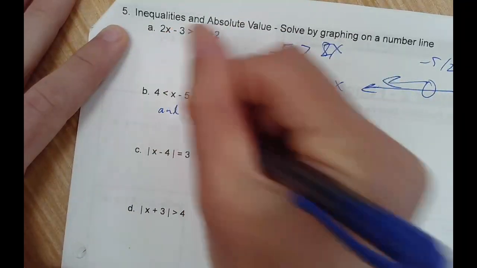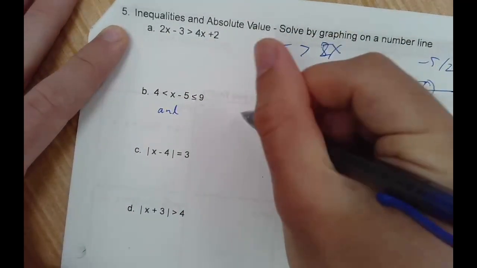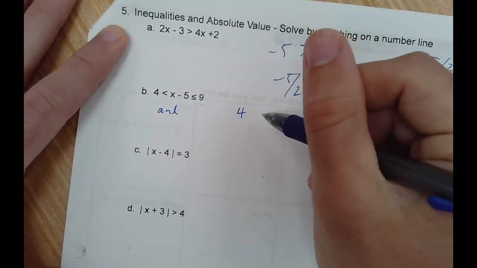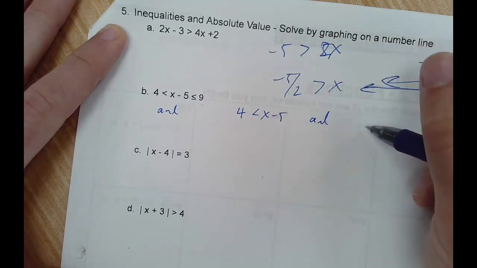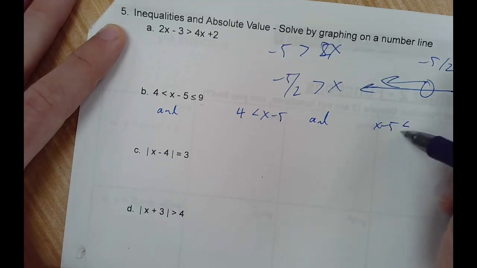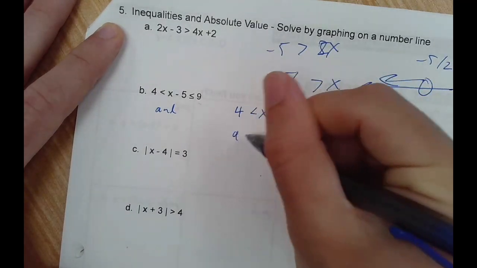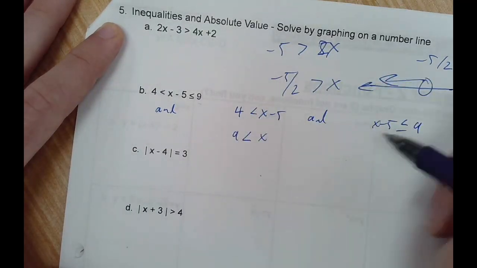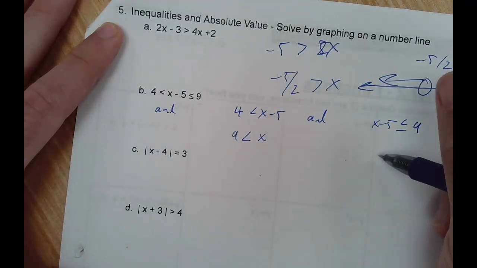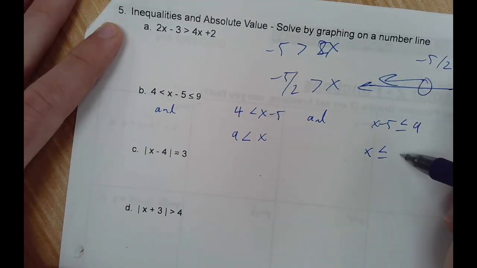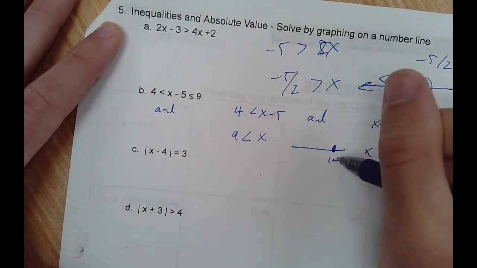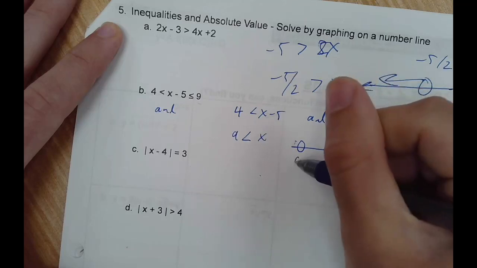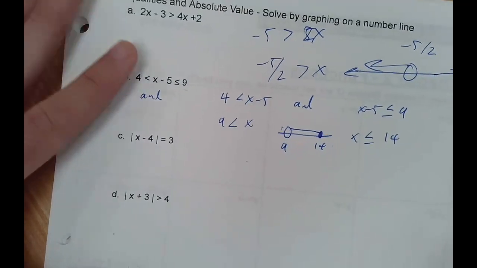Okay? This one is like an and statement, so it needs to be both of these things. So we can rewrite this as 4 is less than x minus 5, and x minus 5 is less than or equal to 9. So we'll have x is greater than 9, and then x is less than or equal to 14. So on a number line, you'd have a filled in at 14, you'd have an open at 9, and you would just connect the two.